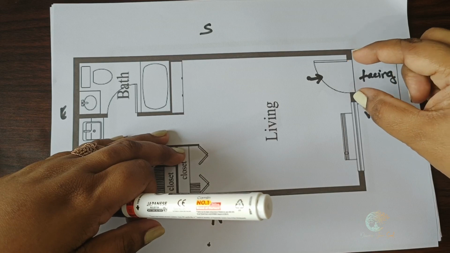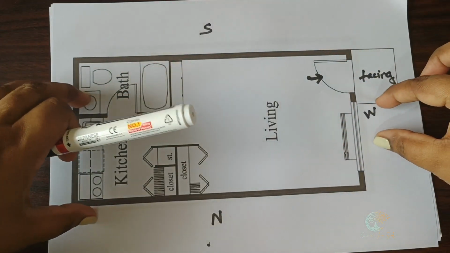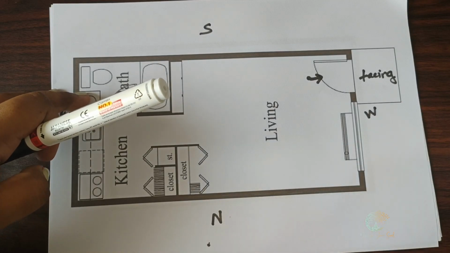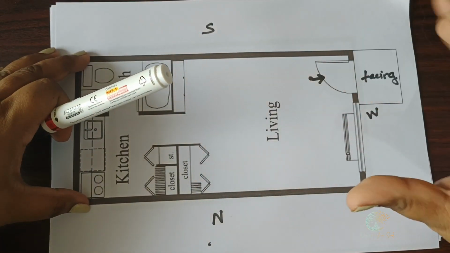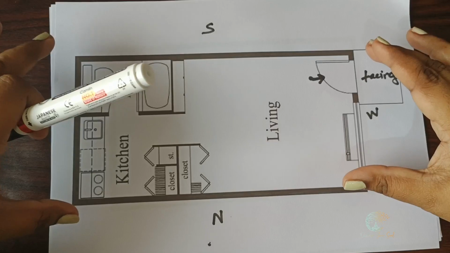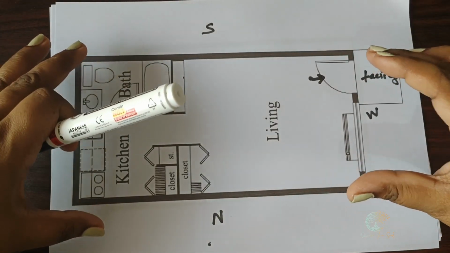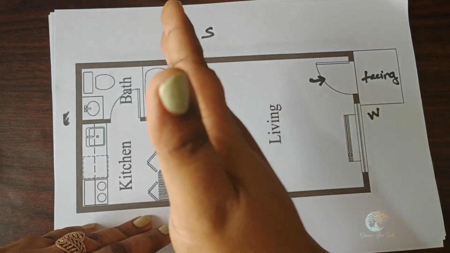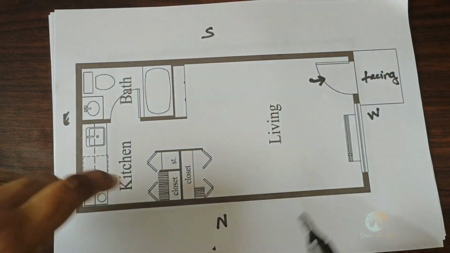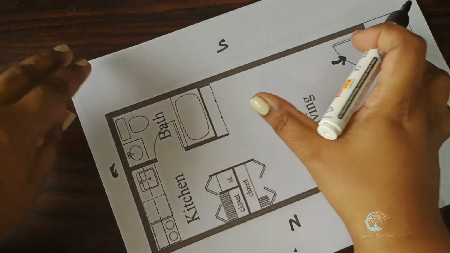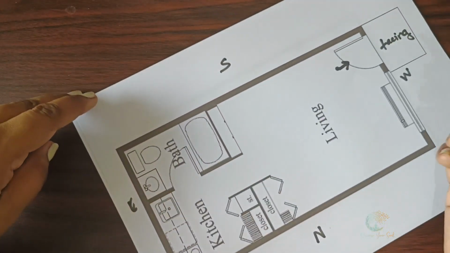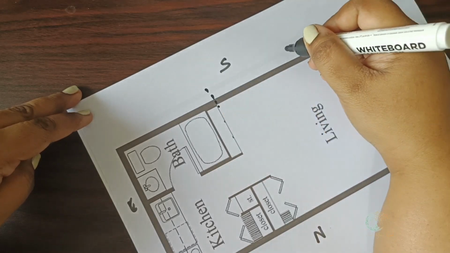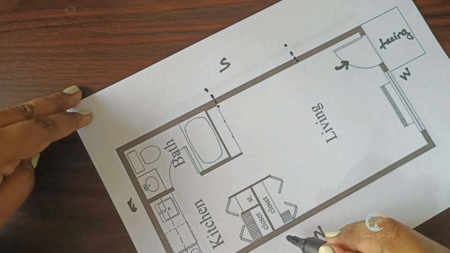Now, once you get the facing, how do you understand the sectors of your house? Typically, when you have a floor plan, it is very important that you have the floor plan to scale. The reason being the length and the breadth of the house has to be equally divided by 3. So in this case, since this is longer, this is shorter, I will divide this in this manner.